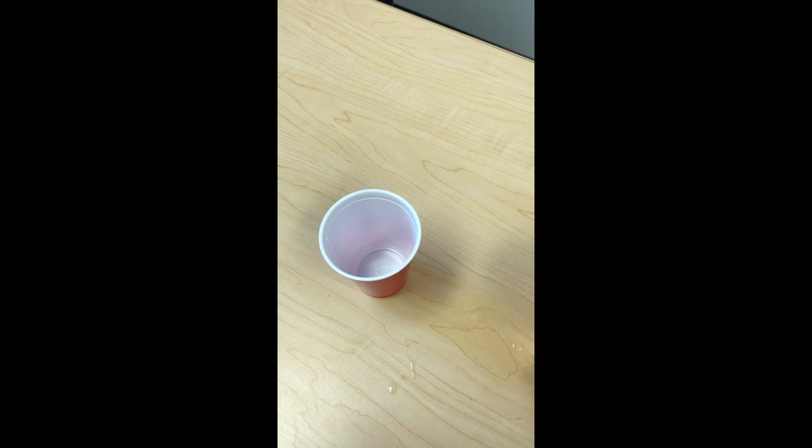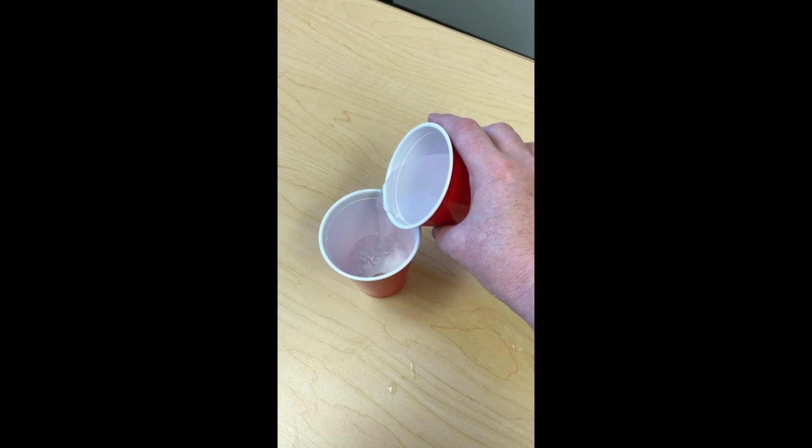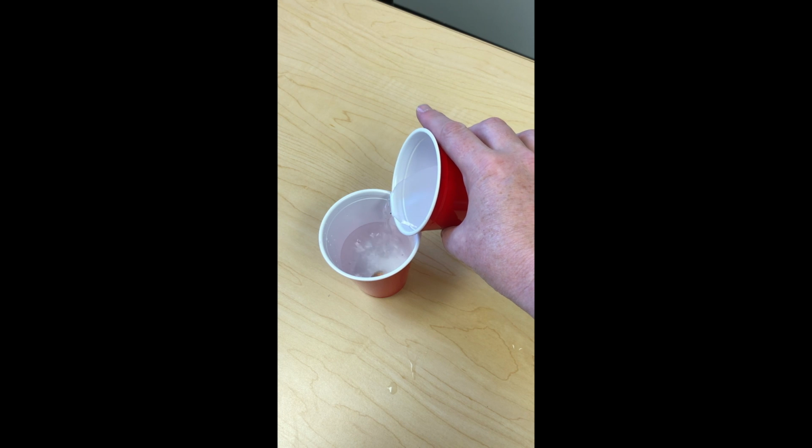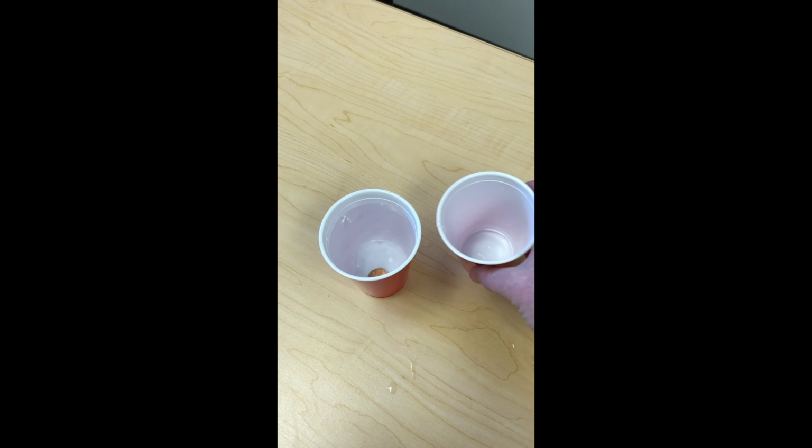There we go. Now we can't see the penny, but what happens when I slowly pour in the water? Slowly, so I don't move the penny itself. As I slowly pour in the water and we get more and more water into the cup, we actually can see the penny. So how does that work? What's going on? The penny was not in our line of sight, but now with water we can see part of the penny. This is refraction.